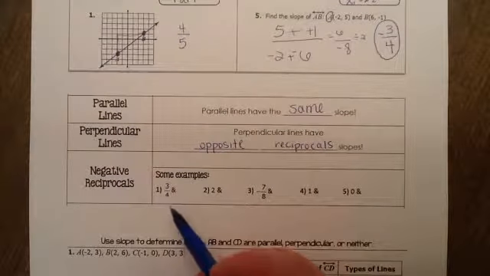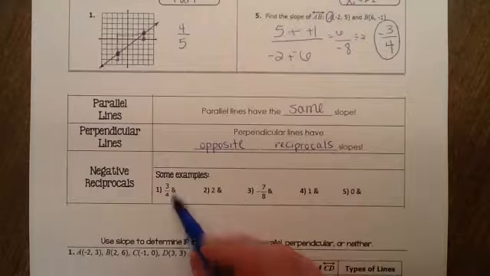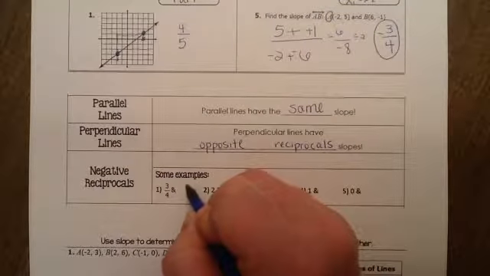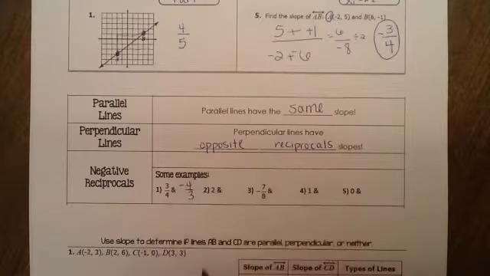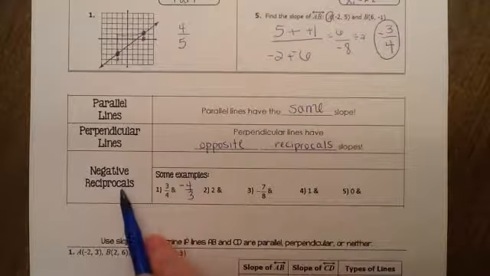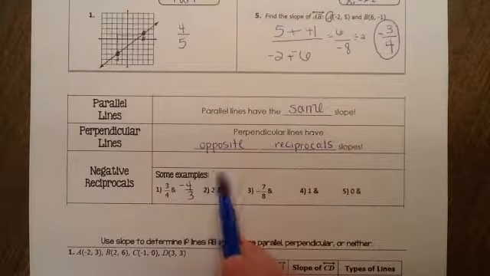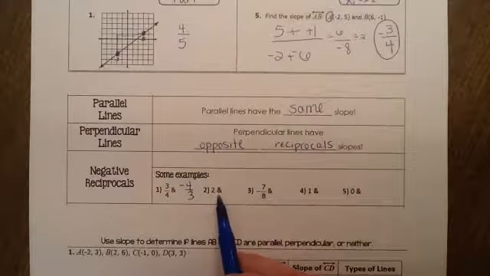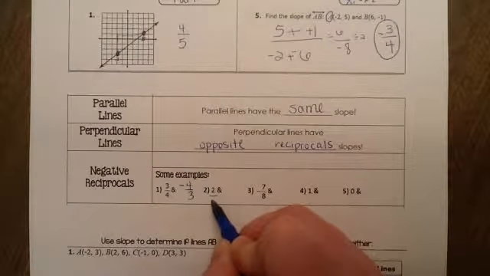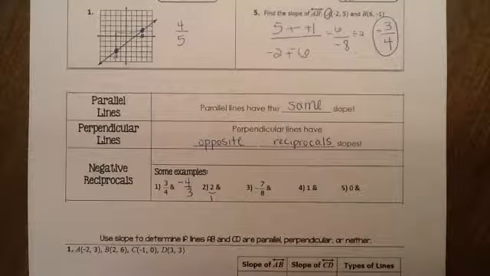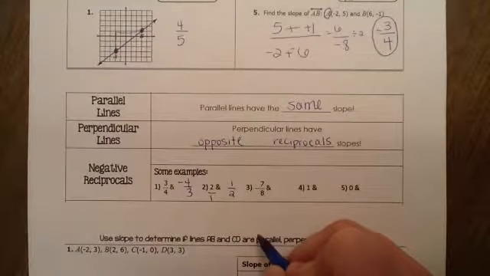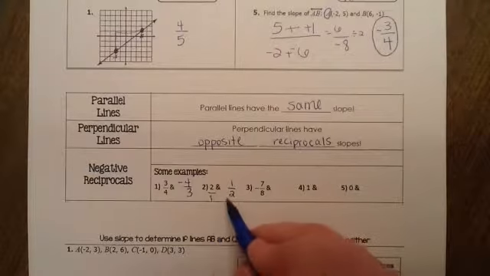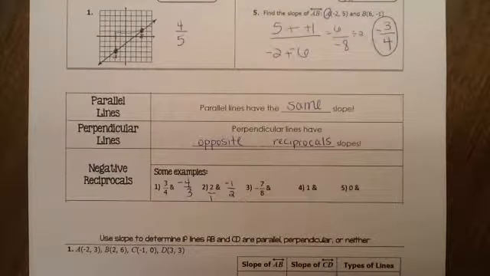So, 3/4. We are going to make it opposite and flip. So flip it. It was positive, it will become negative. Those are a pair of negative reciprocals or opposite reciprocals. Number 2. The number 2 has what hidden under it? A 1. Flip it, becomes 1/2. And now what? Positive becomes negative. So here is another pair of opposite reciprocals.